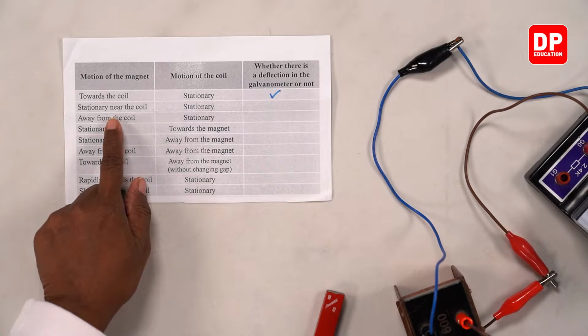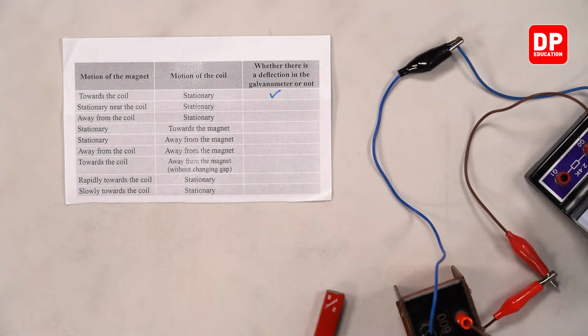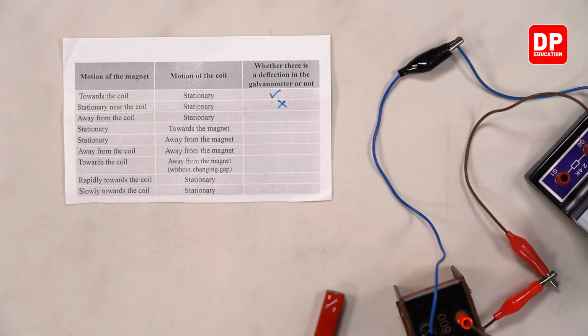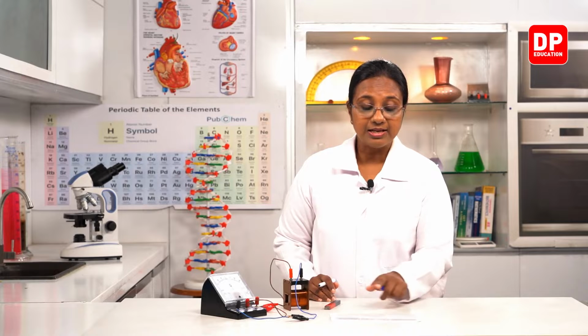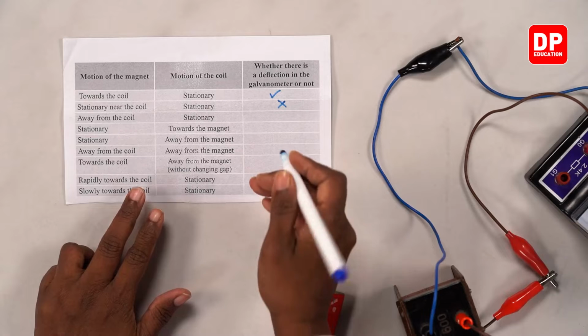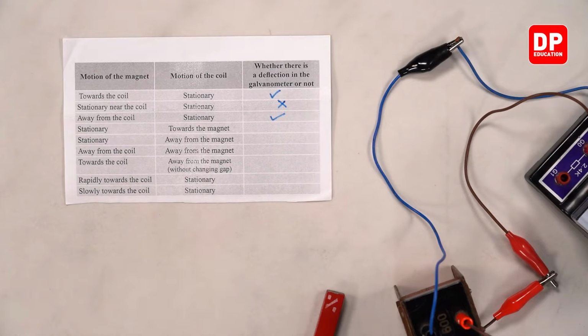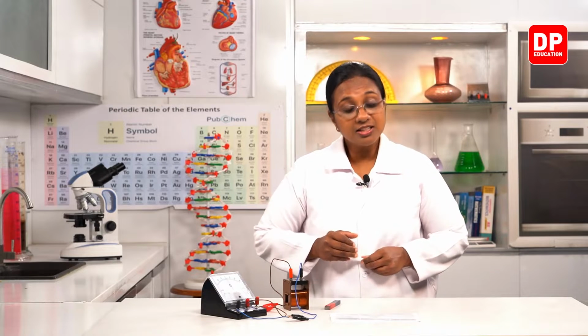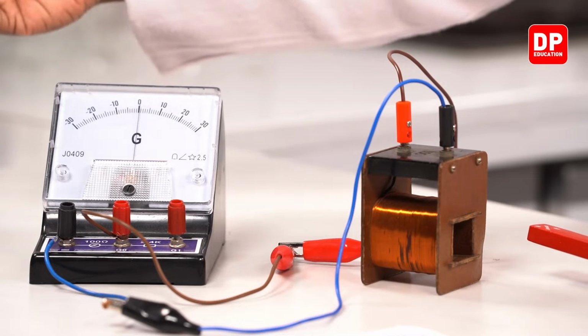Now, when I hold the magnet stationary near the coil, and the coil is also stationary, there was no deflection in the galvanometer. And when I move the magnet away from the coil and the coil was stationary, then also you were able to see a deflection. So, only when there was movement, either towards the coil or away from the coil, there was deflection.